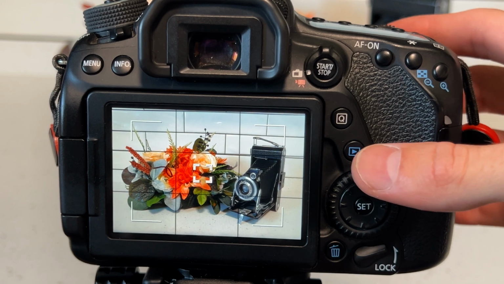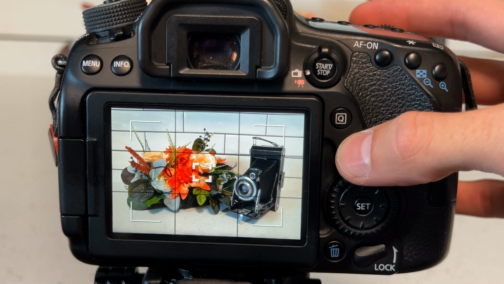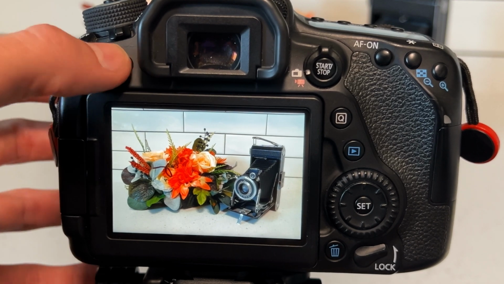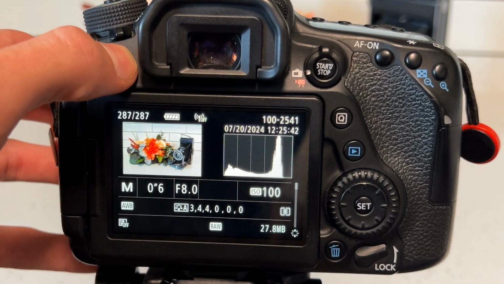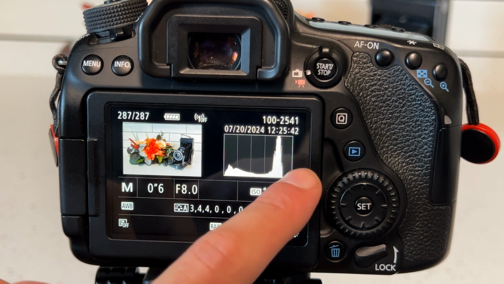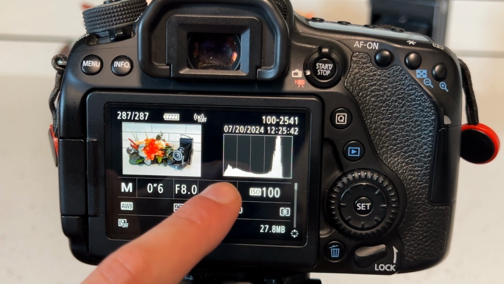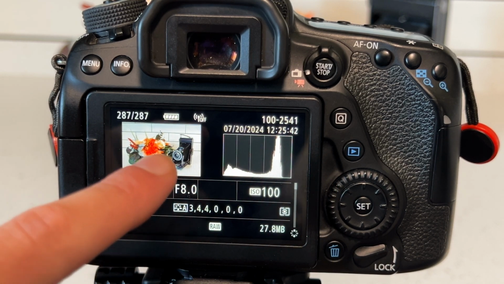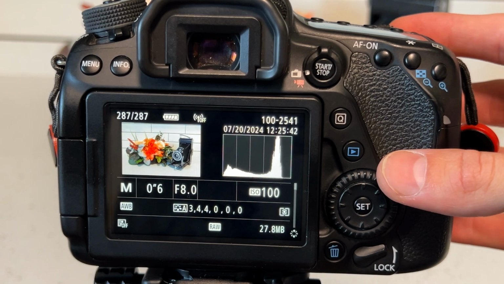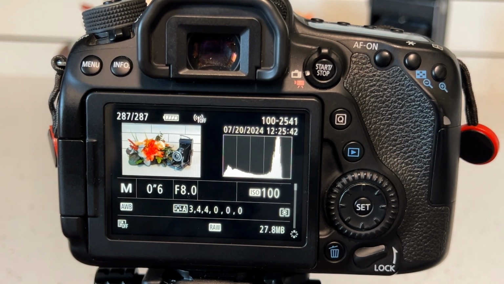Now with my Canon camera, I can hit this little play button to review. And then if I toggle using this info button, I can turn on the histogram, and I can now see, okay, nothing is squished all the way over to the right, so I didn't blow out my highlights. Nothing is squished all the way to the left, so I didn't blow out my shadows. So after you take your photos, this is a great way to review them and see how you did as far as exposing it correctly.